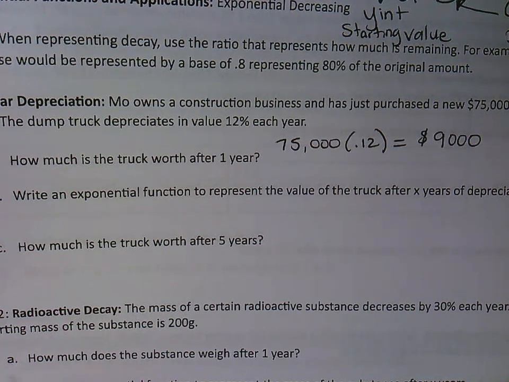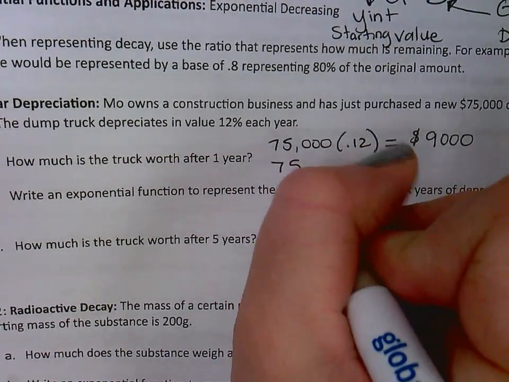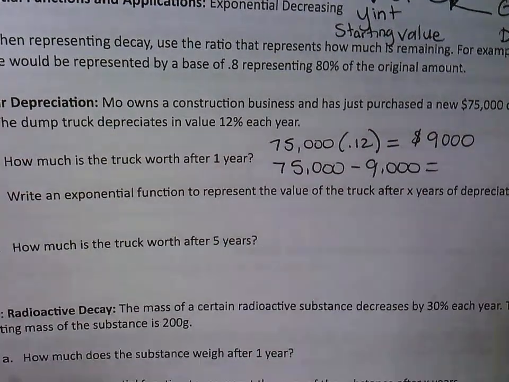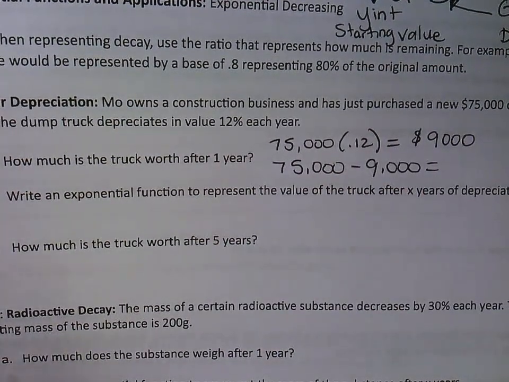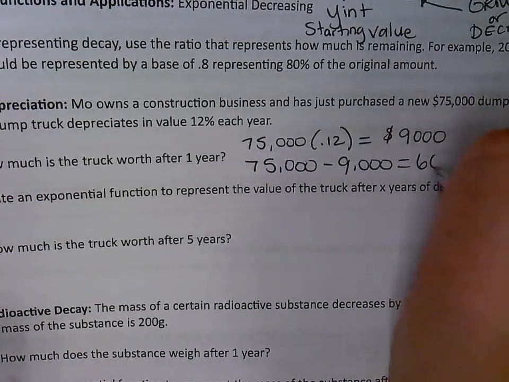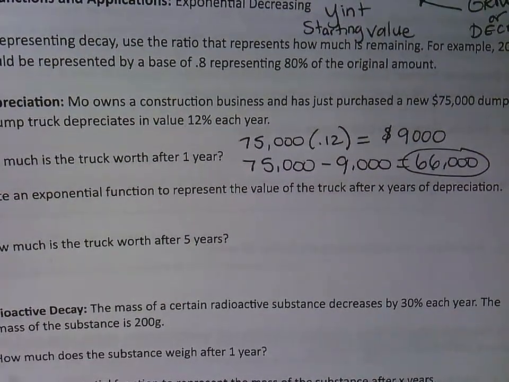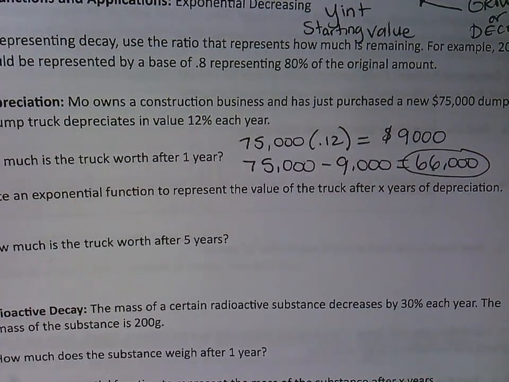I have to subtract that from $75,000 now. You still don't have to put this down because I'm going to show you the shortcut here. What is 75,000 minus 9,000? $66,000 is the end value. I had to do 2 calculations to get that answer: 12%, calculate my loss, subtract my loss.